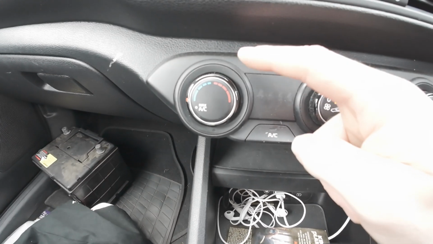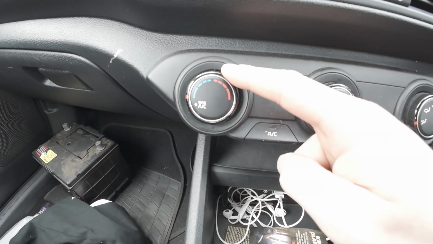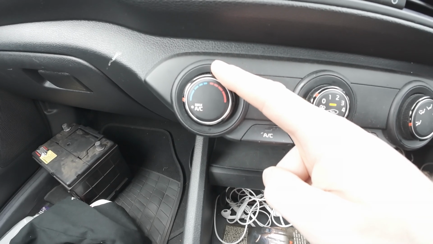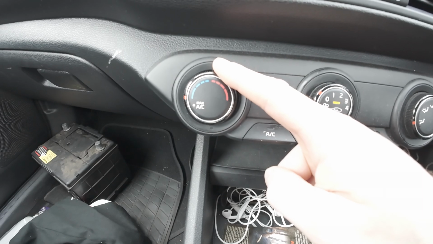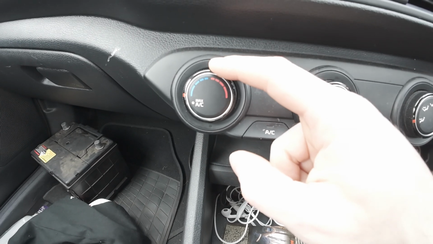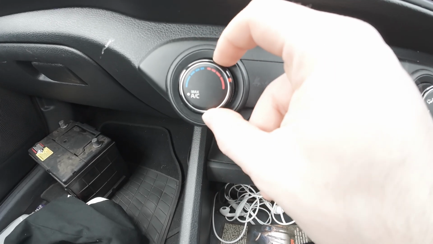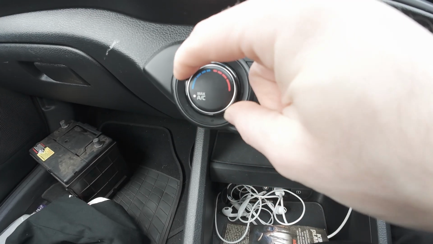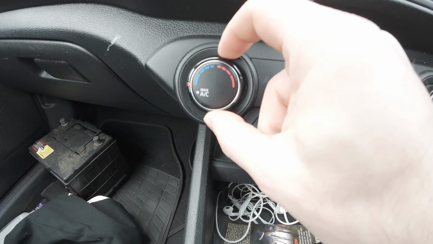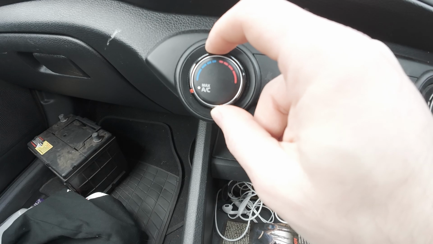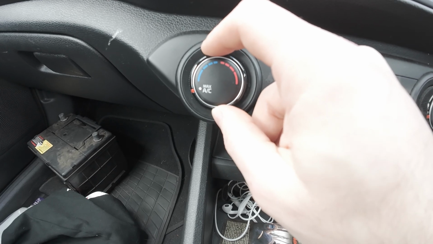Okay, so starting off over here guys, we have the air conditioner and heater temperature control. Cold goes all the way up to hot. You can adjust this both ways depending on how hot you want it. And then down the bottom we have max AC, which will make the AC even colder.